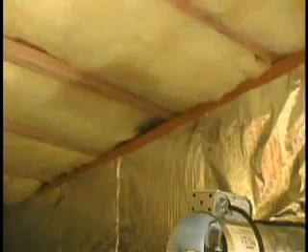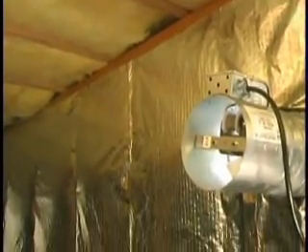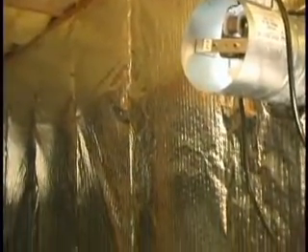For crawl spaces, oftentimes they will either insulate the floors with fiberglass or they'll insulate the perimeter of the crawl space with a rigid foam type insulation. Typically they'll insulate those to R10. Common insulation values for walls range from R15 to R19. For attics, we typically see insulation anywhere between R30 and R38, and floors typically anywhere from R10 to R19.